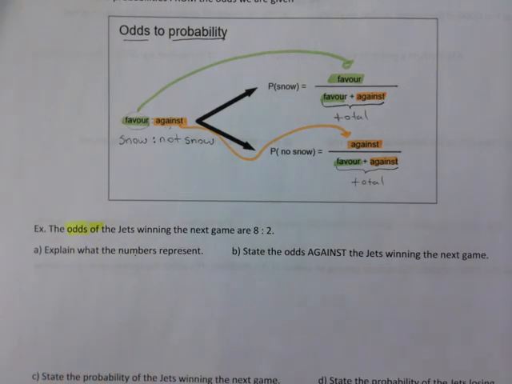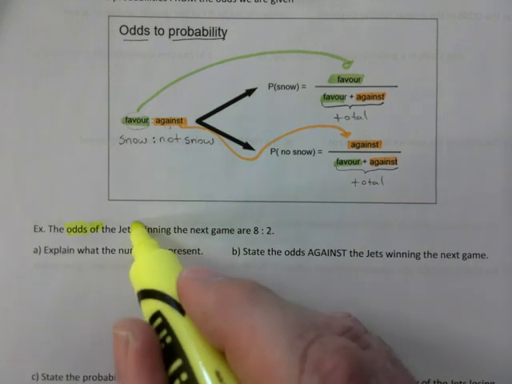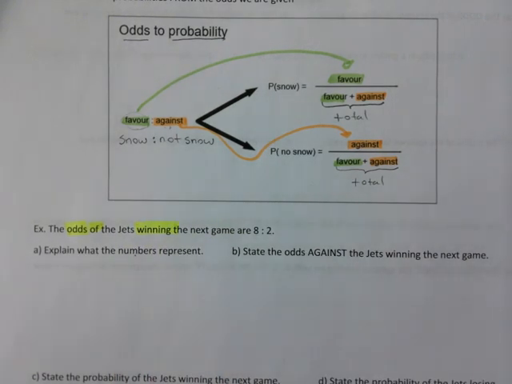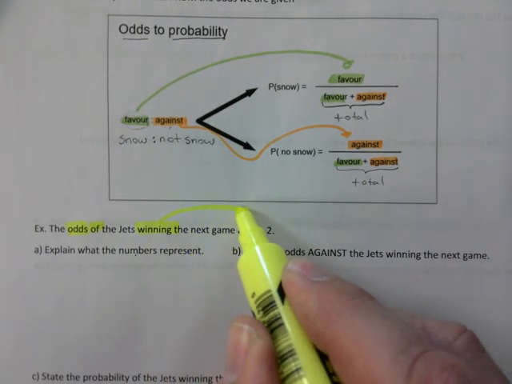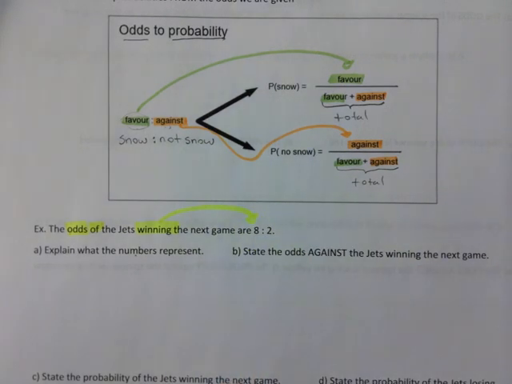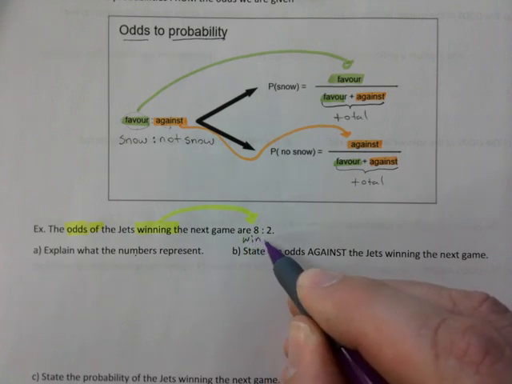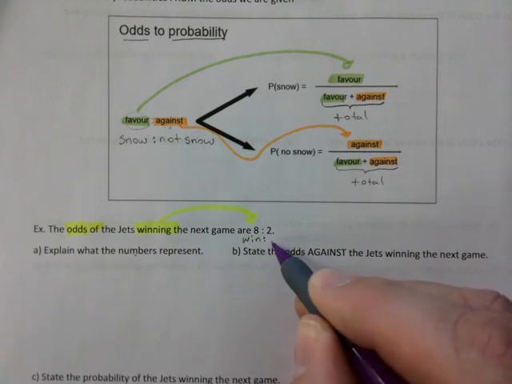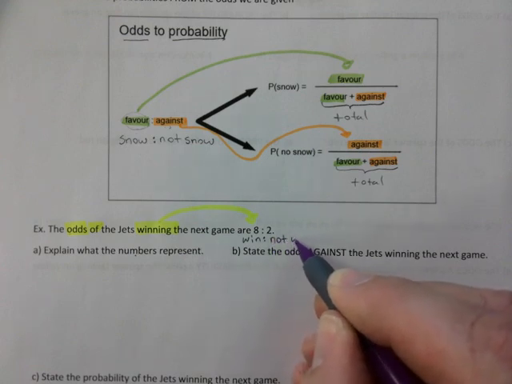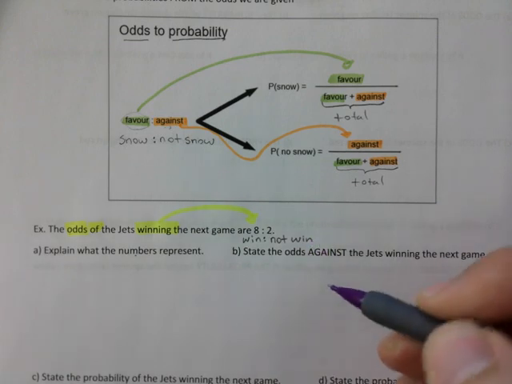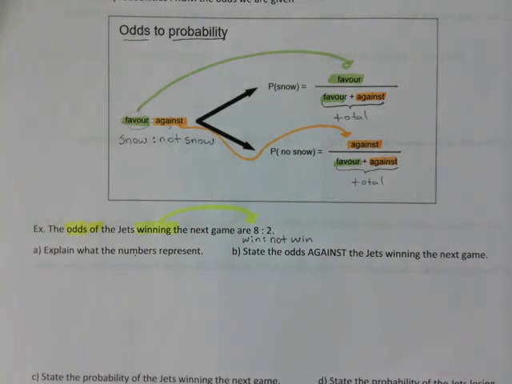If it says of the Jets winning, that means that this one represents the first number. Okay. This is saying win to what's going to be on the right side. Lose, or can we not win, right? I like the not, emphasizing that whatever is on the left, on the right is not it, right?